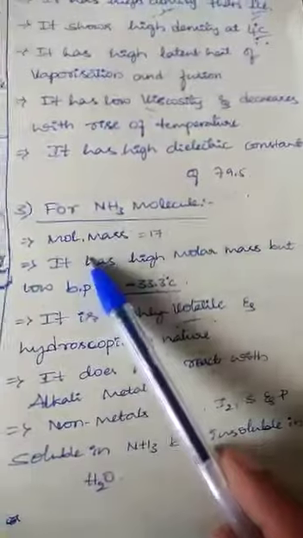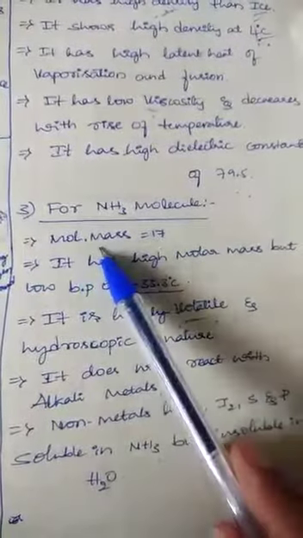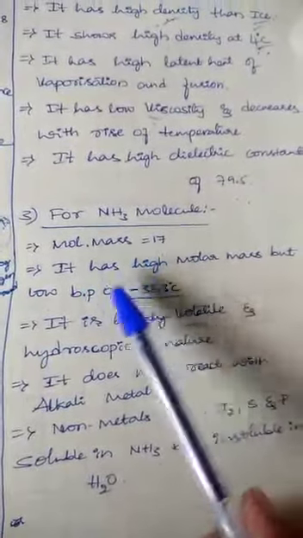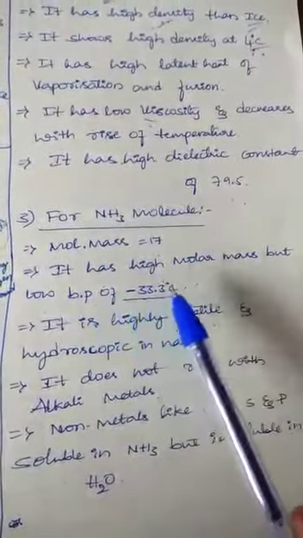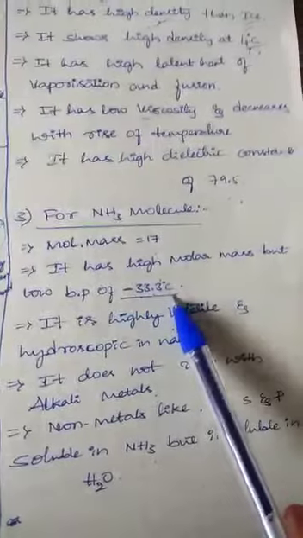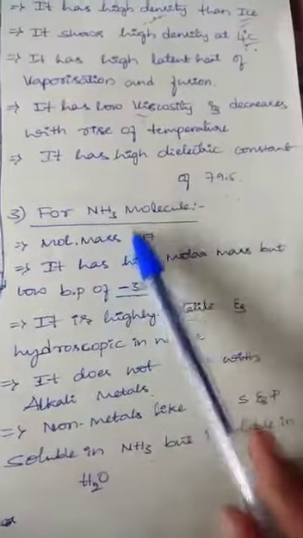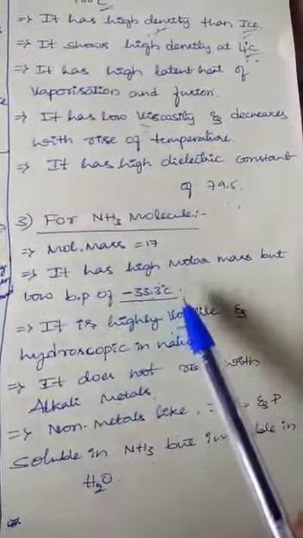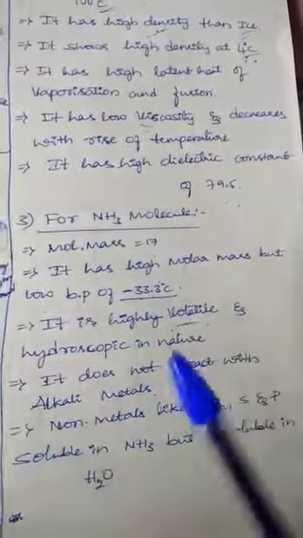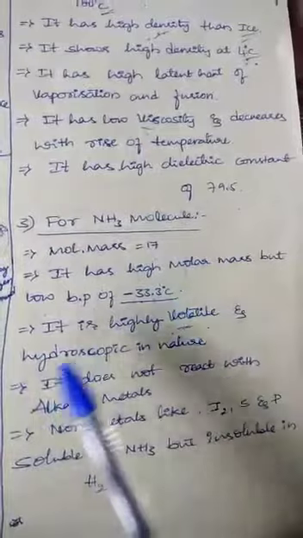Next is the ammonia molecule, whose molar mass is 17. It has a high molar mass but a low boiling point of minus 33.3 degrees Celsius, below the freezing point of water.